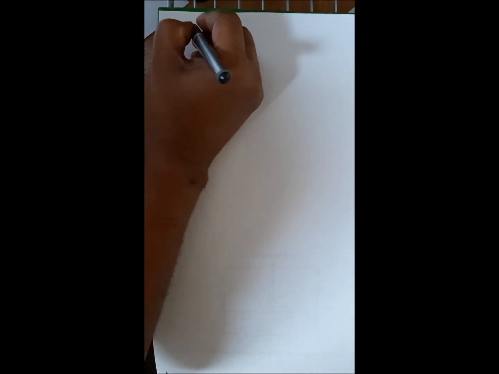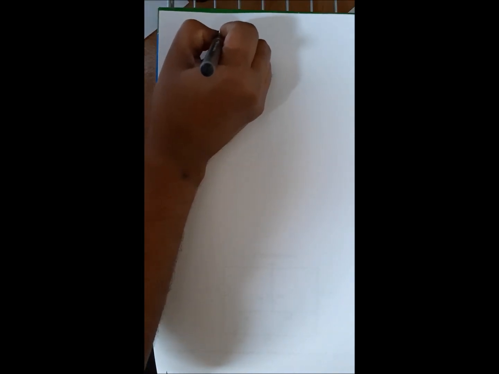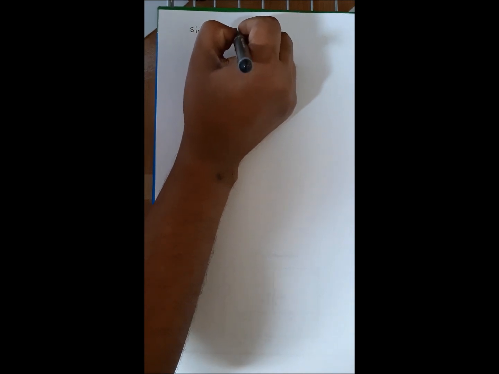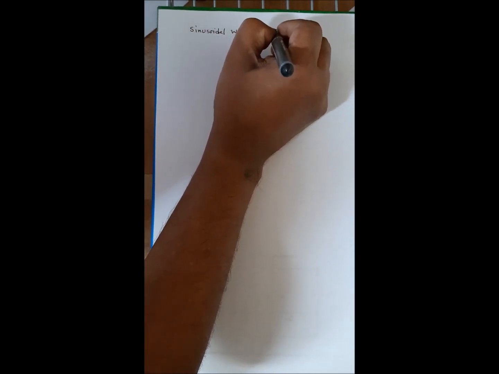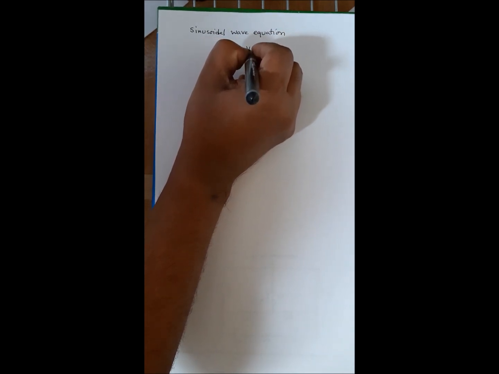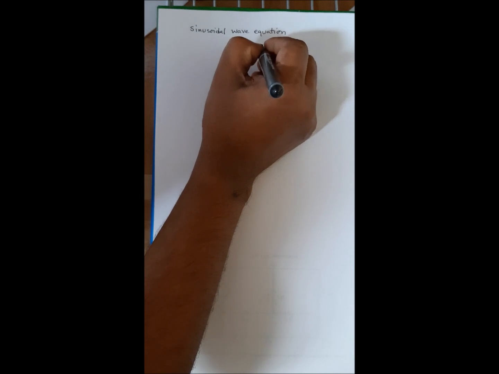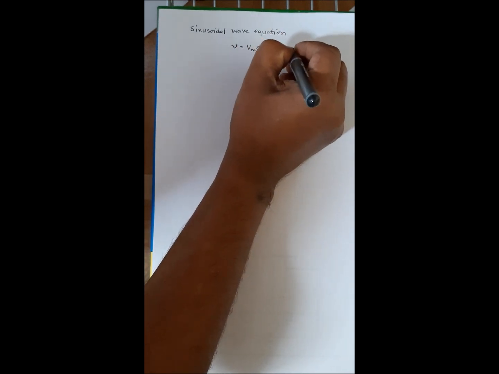Let us consider a sinusoidal wave equation. V equal to Vm cosine omega t plus phi.